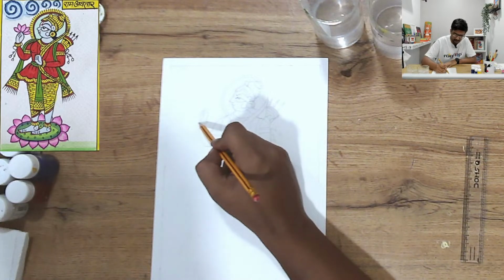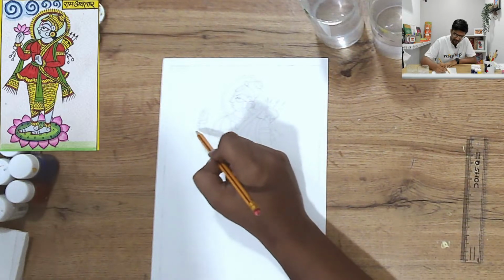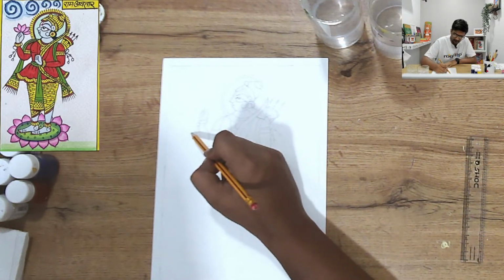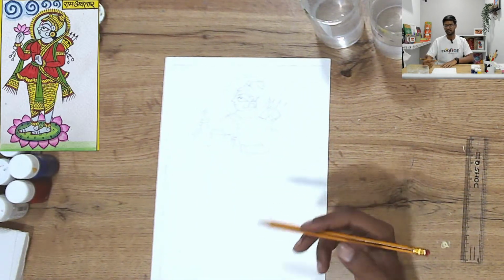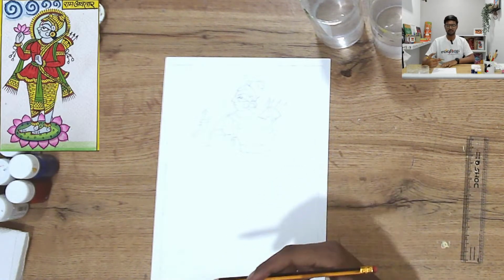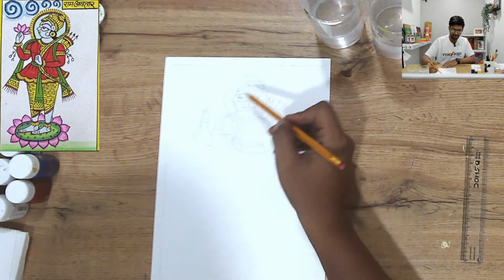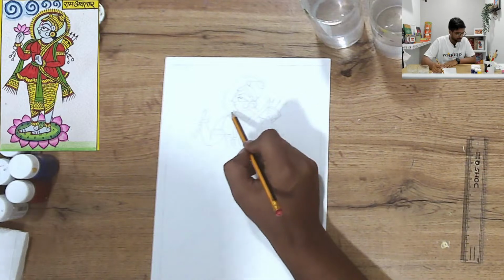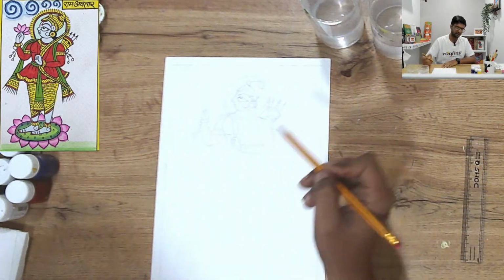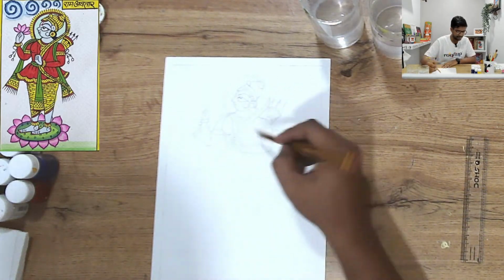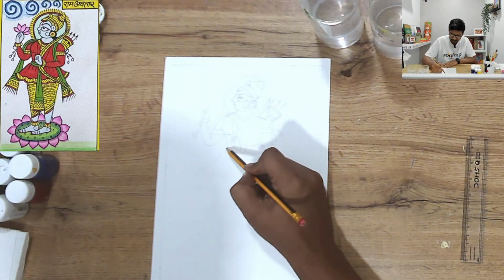Over here also there seems to be something tied to his hand. So if you look at all of these traditional paintings, every character has a lot of jewelry or a lot of design has been put on them. Over here we can have this cloth come like that. We can have his belt here.